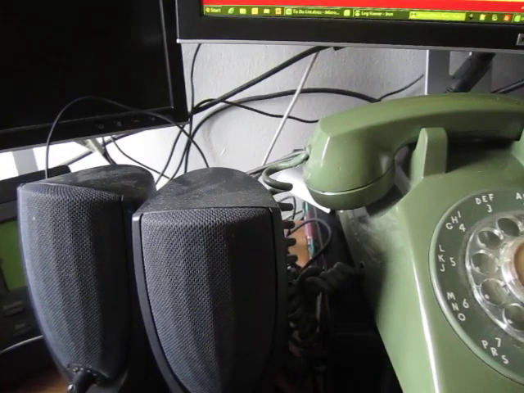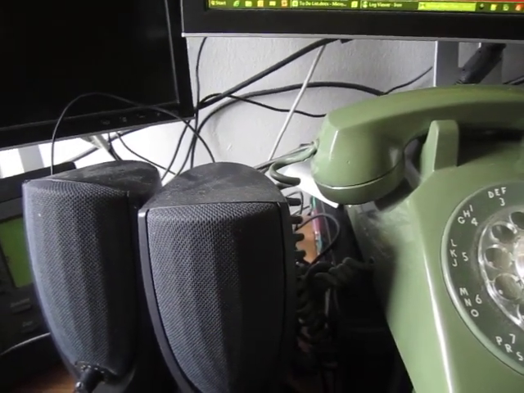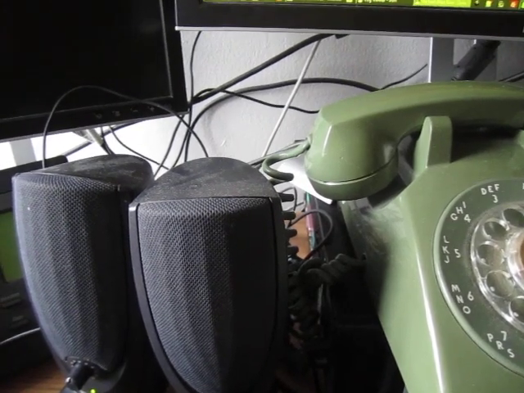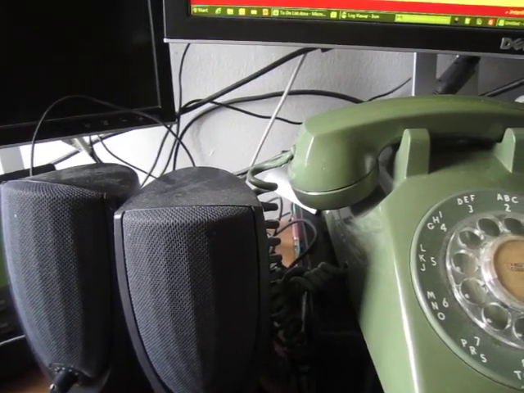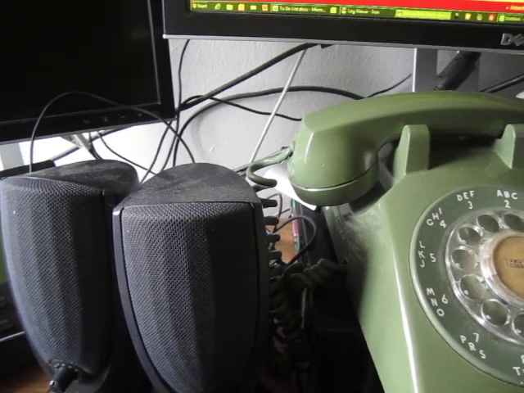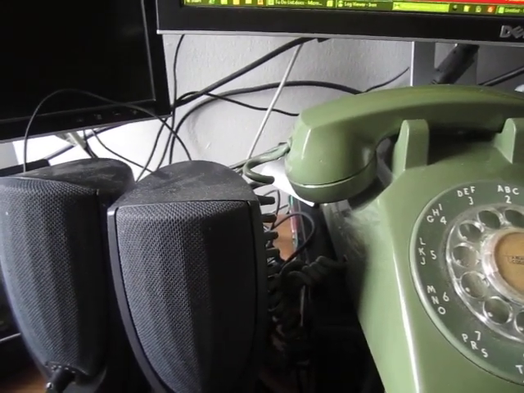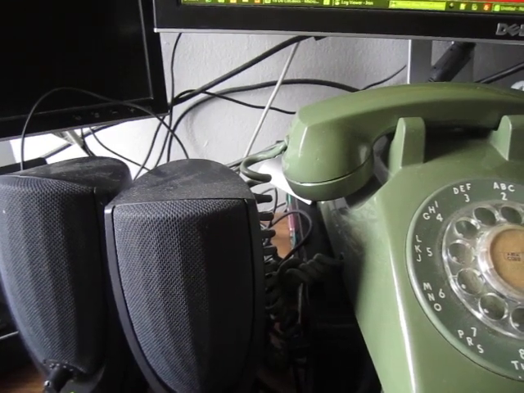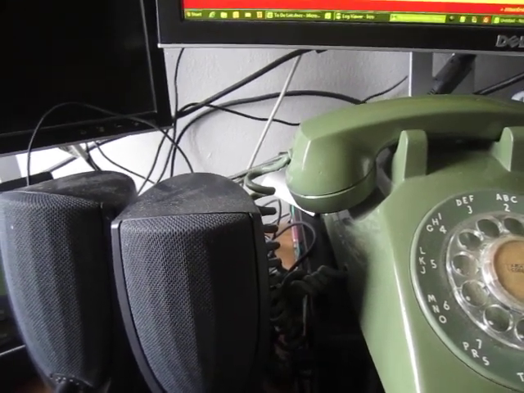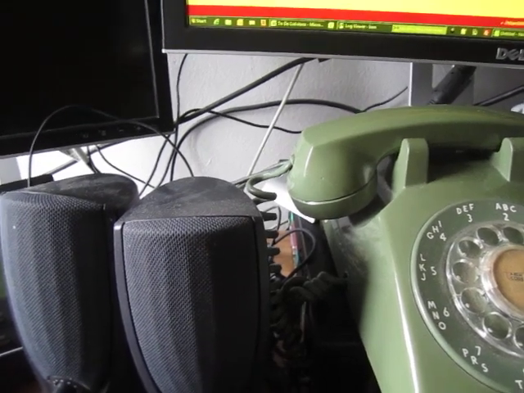Alright, so today I will be doing a brief demonstration of the 5 major types of coin lines, those being coin first or prepay, semi-dial tone first, dial tone first, postpay, and semi-postpay.